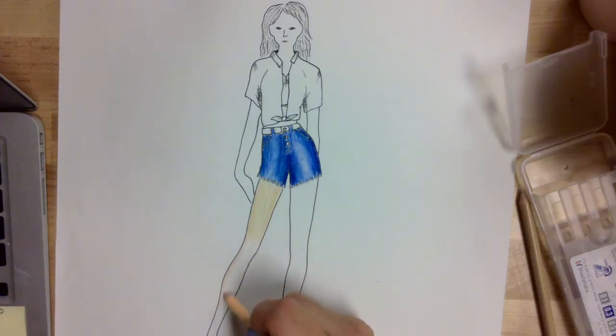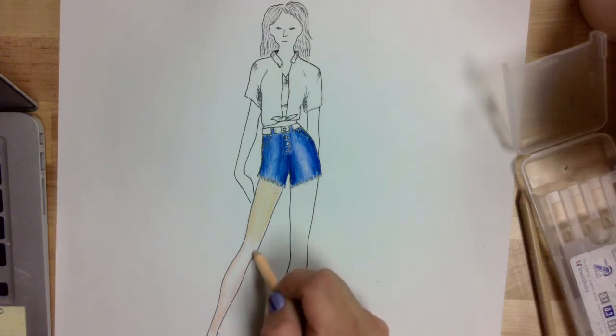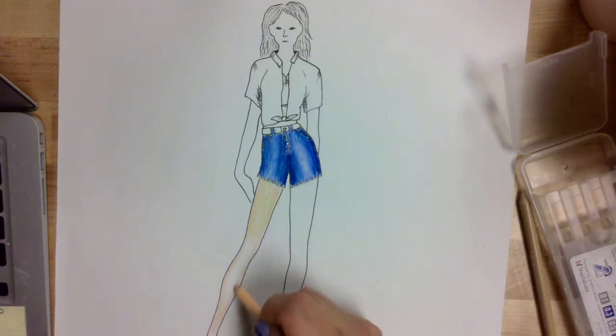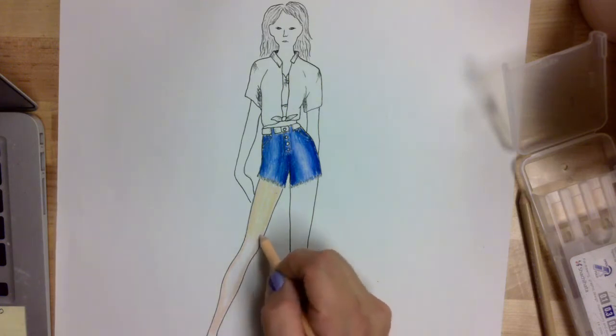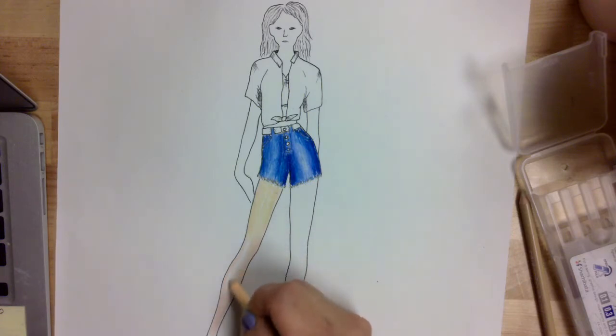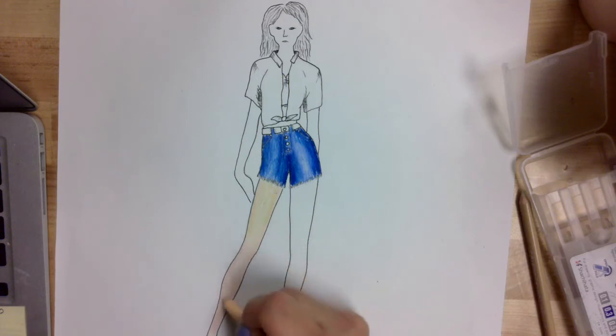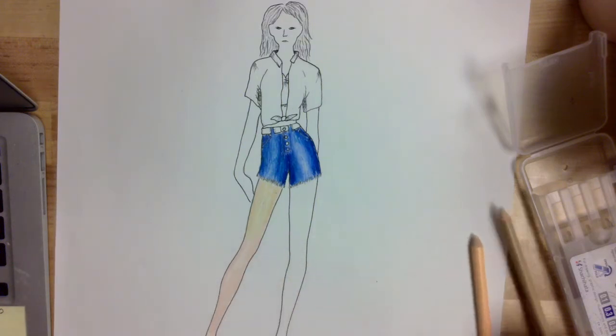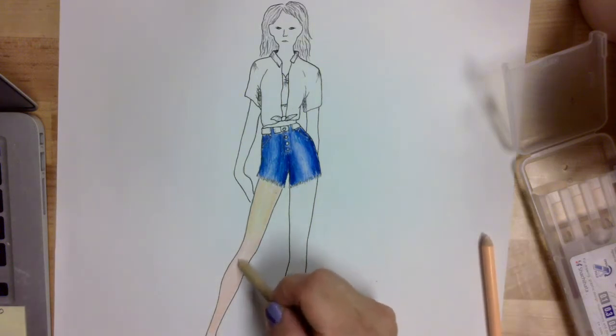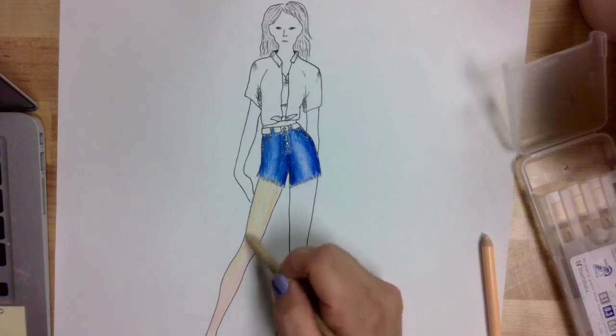I'm going to just continue that color down and around the knee area. Once again, pressing hard is going to give me more of a bold color. And the lighter I press, I'll get more of a highlight. And once again, coming in with that tan and just mixing those tones together a little bit.